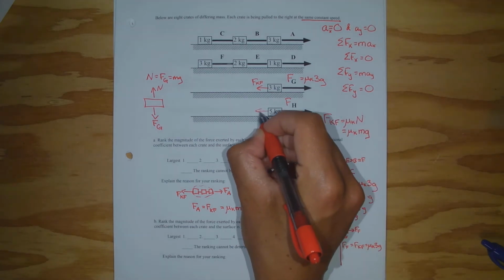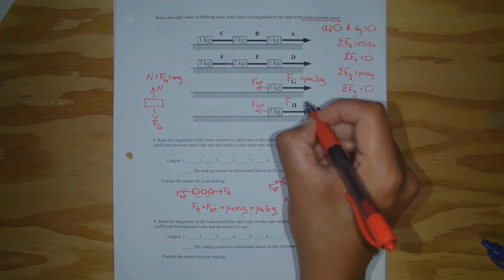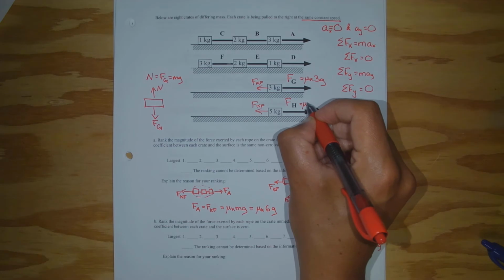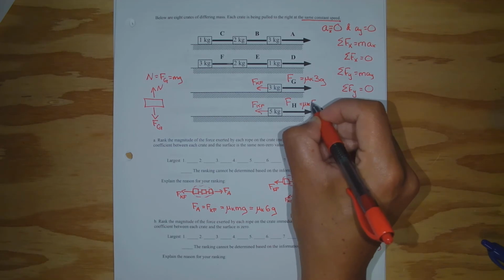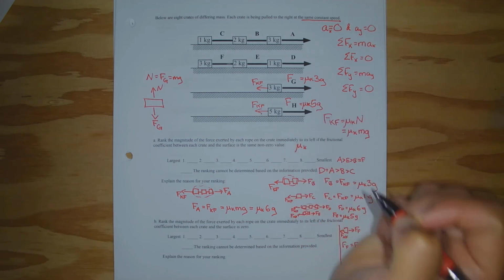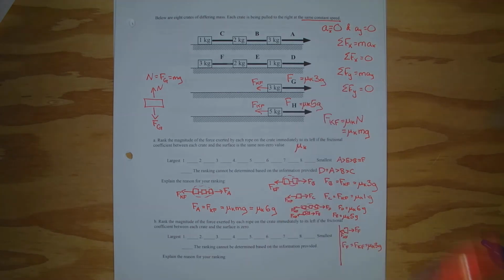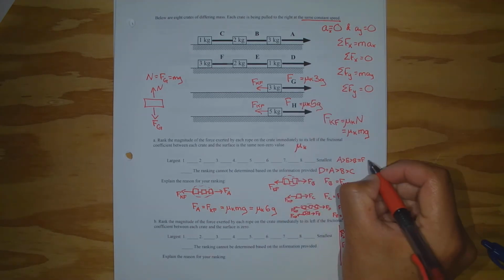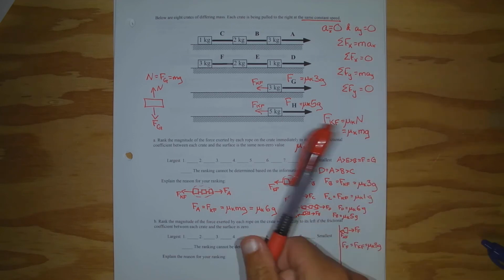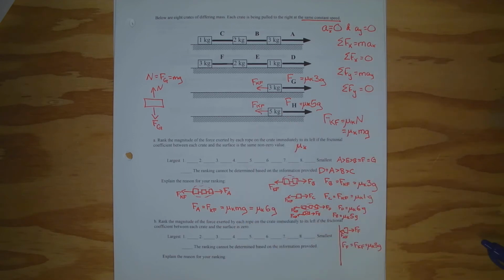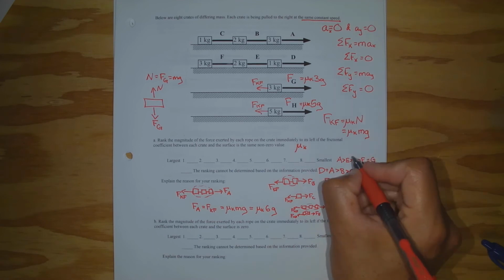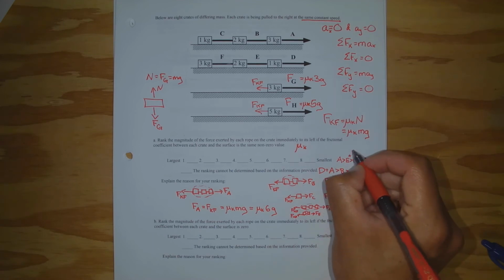Then this force is equal to the force of kinetic friction, which is mu k times 5 times g. This is 3, and B and F were also 3, so G is equal to B and F. This is 5, and E was equal to 5, so this is equal to E.